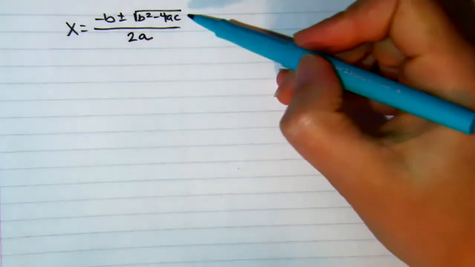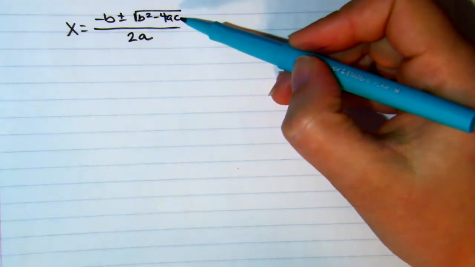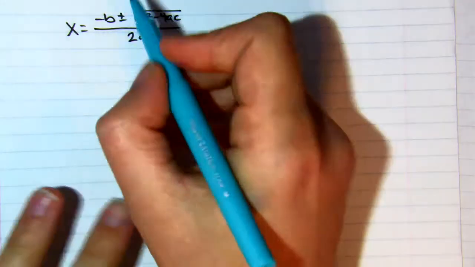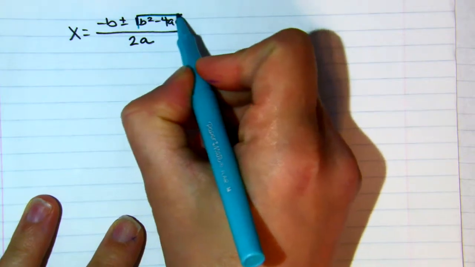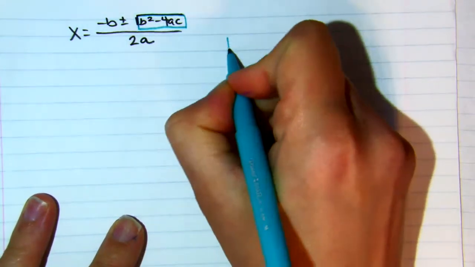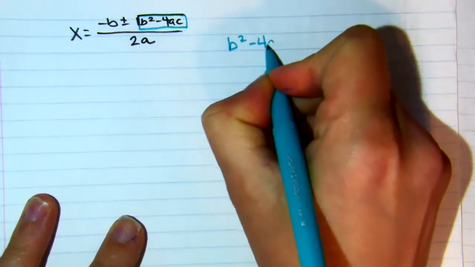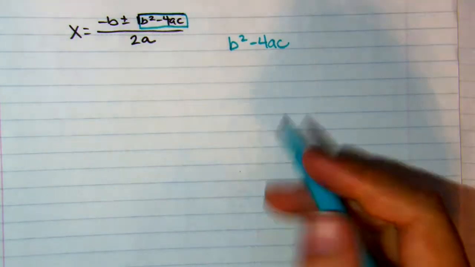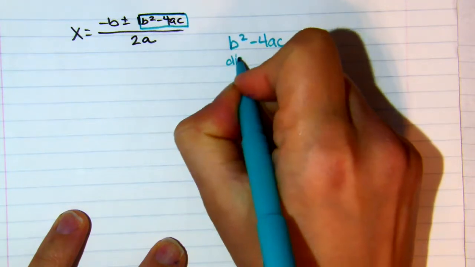So in all of those examples that we did, what was under the square root is what determined if we had 2 solutions, 1 solution, or no solutions. So we call just this part, the b squared minus 4ac, that's a really important thing here, and we call it the discriminant.